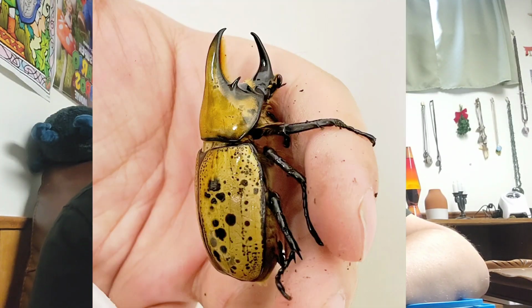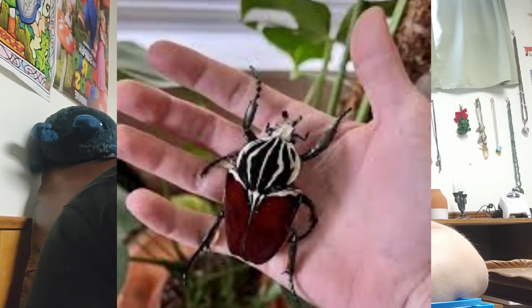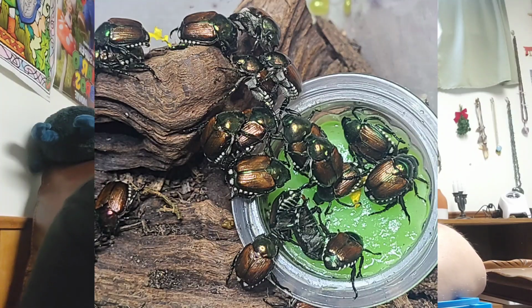What exactly is a scarab beetle? Well, simply put, a scarab beetle is a beetle in the family Scarabaeidae. This includes a lot of the most well-known beetles, such as your rhino beetles, like the Hercules beetle and the Japanese rhinoceros beetle, or kabutomushi, your dung beetles, and your flower beetles, such as the Goliath beetle, the Japanese beetle, and of course, my little derby flower beetle here.